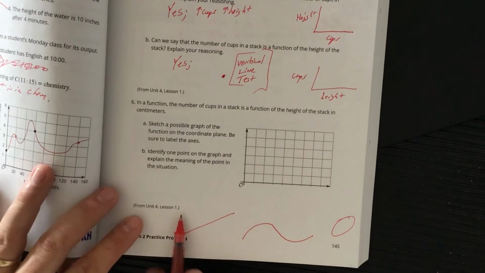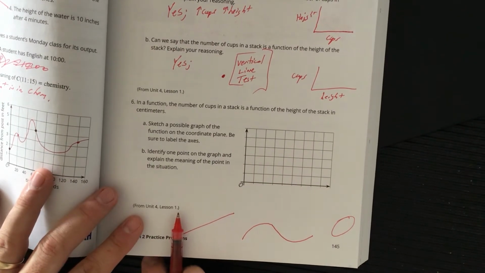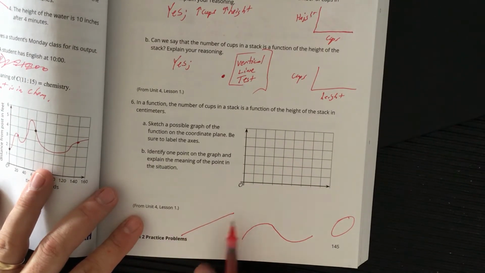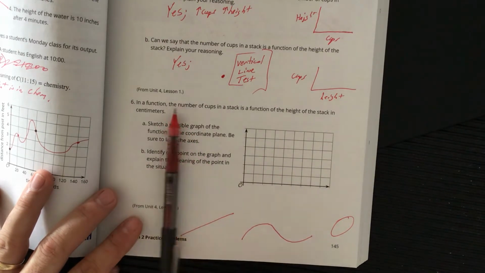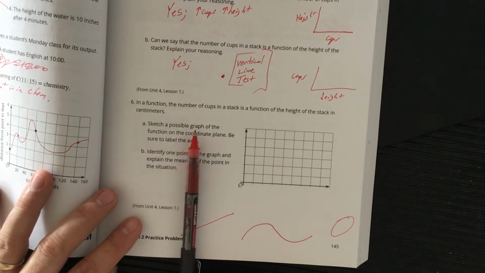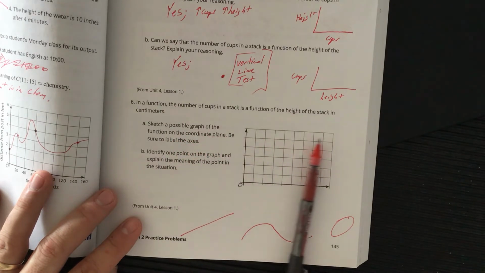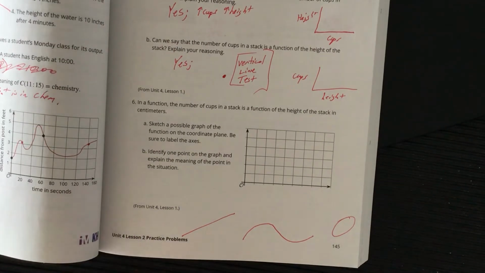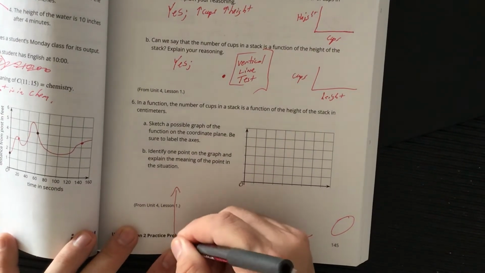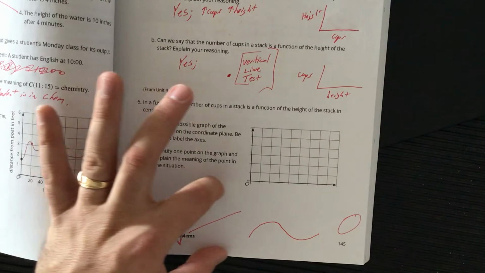The vertical line test is if you move a vertical line across your paper, it can only cross the graph one time. If it crosses twice, it's not a function. My pen is the line, that is vertical, straight up and down, and I'm moving it left to right.